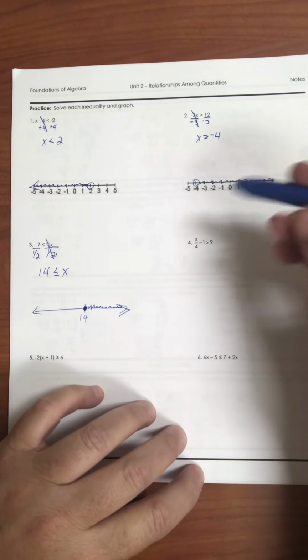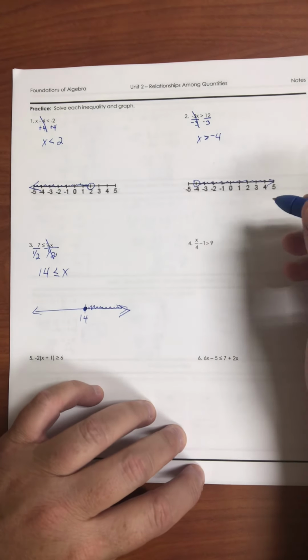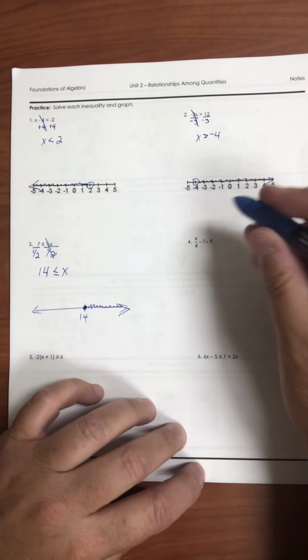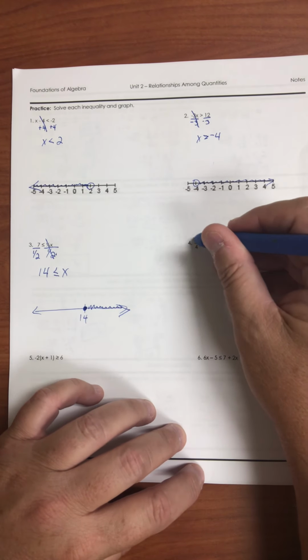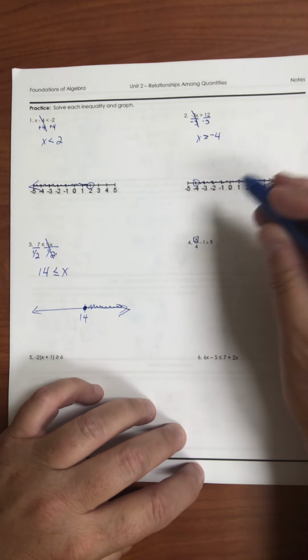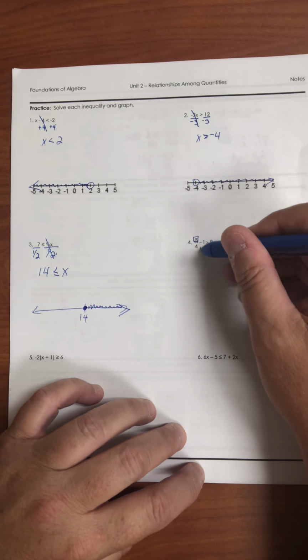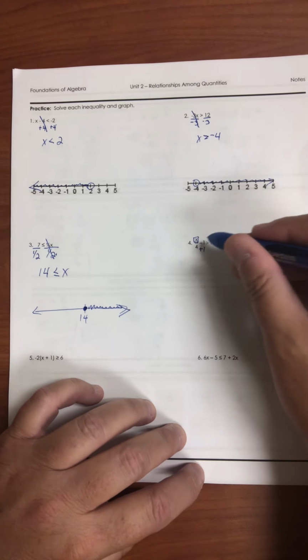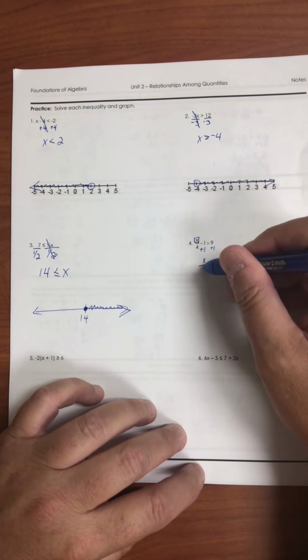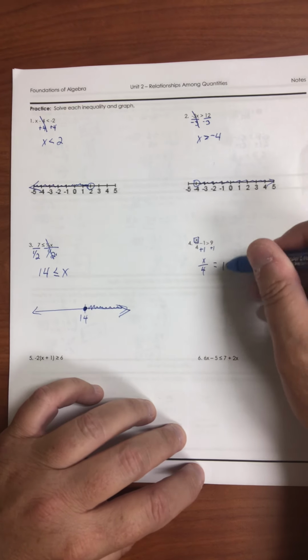So we got x over 4 minus 1 is greater than 9. We like this one because my variable's back on the left-hand side. All right, so I'm going to start with the constant. I'm trying to get x by itself. Yeah, I see that fraction. We don't have to deal with it yet. Let's deal with the constant first. We're always going to start with the constant. Inverse of -1 is add 1. So that gives me x over 4 is greater than 10.